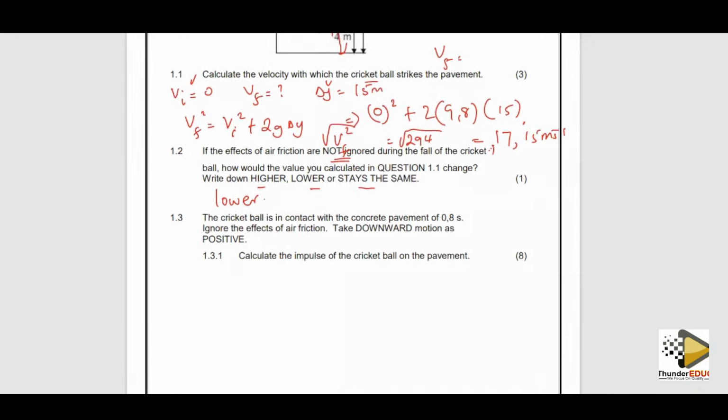Okay, and then 1.3, they're telling us that the cricket ball is in contact with the concrete for about 0.8 seconds. So that 0.8 is more of a reaction time. If we ignore the effects of air friction and we're taking downward motion as positive, calculate the impulse.